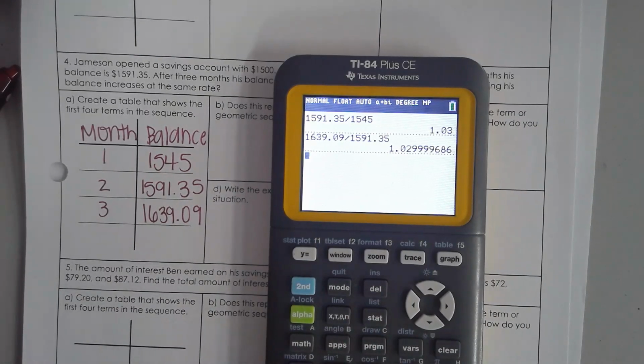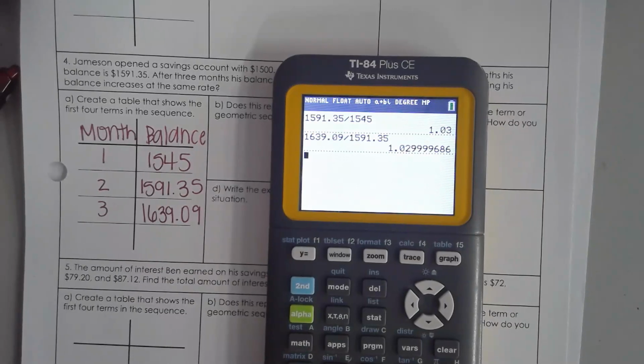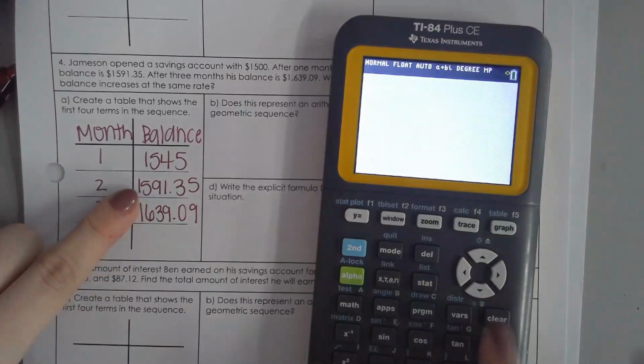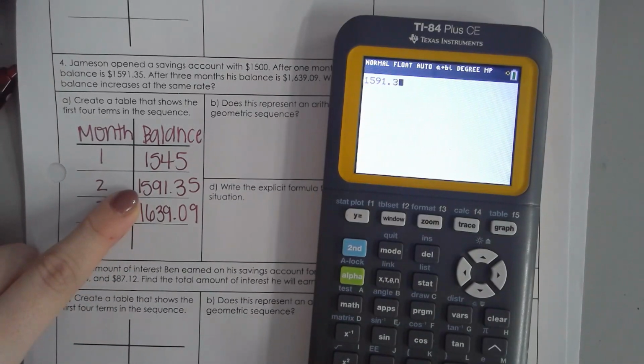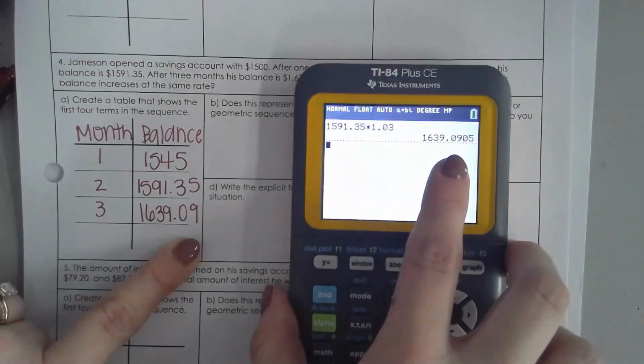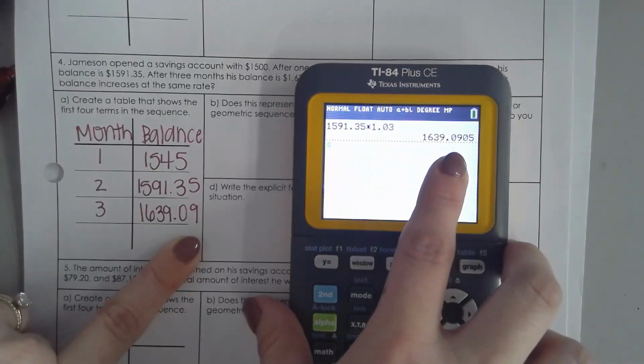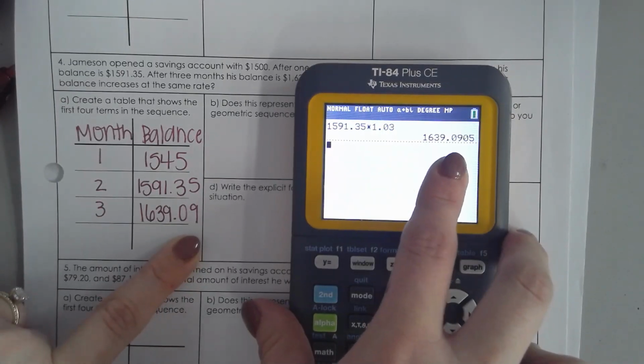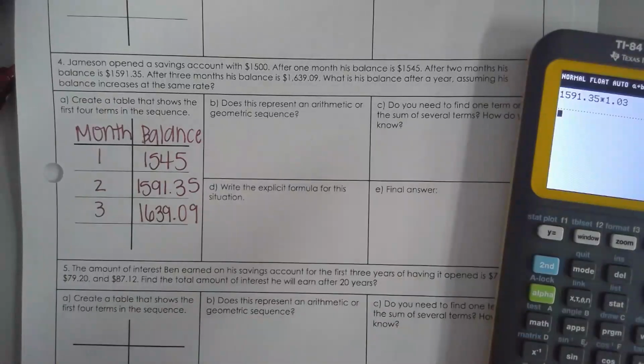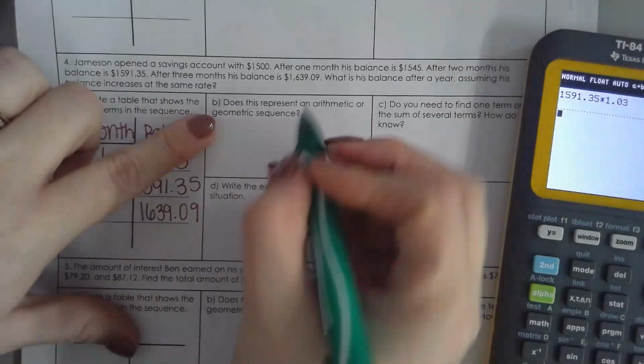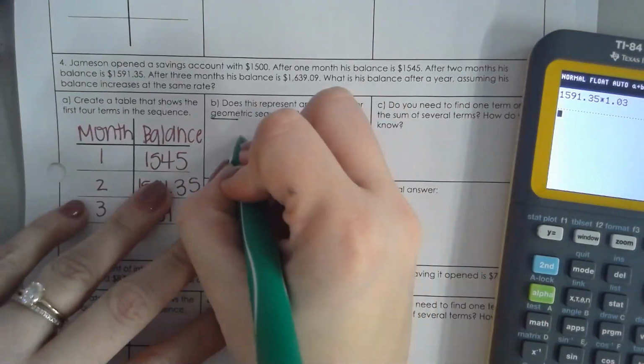So basically, I think those match up better than the others. If we take 1591.35 and times it by 1.03, it's just because it was rounded that it wasn't exactly the same. Okay. So that tells us that it's got to be which one? Arithmetic or geometric? Geometric.